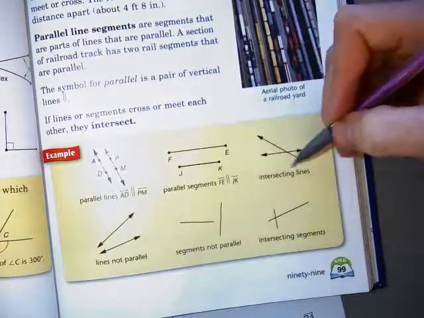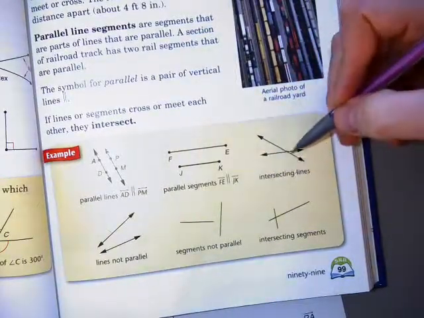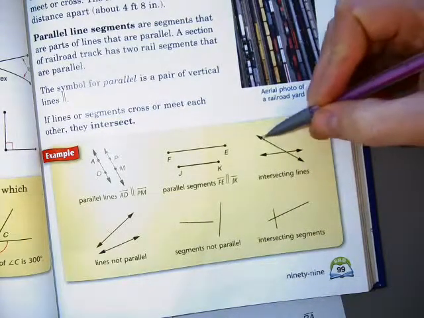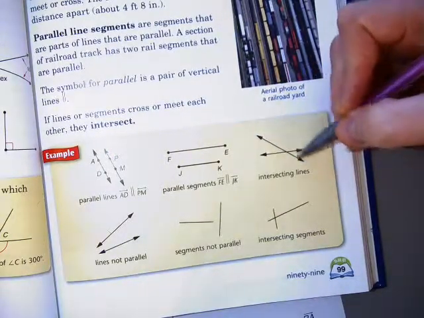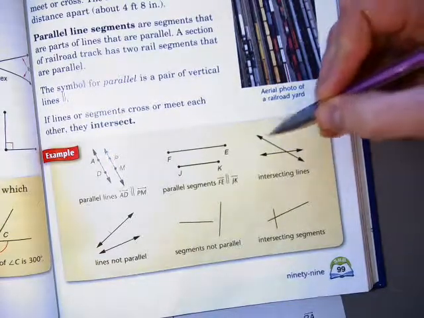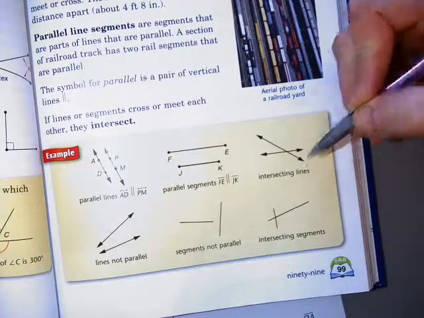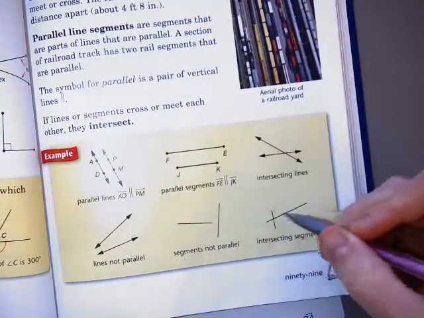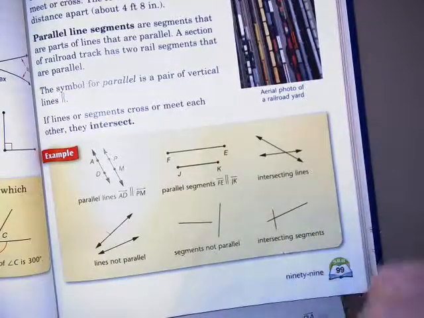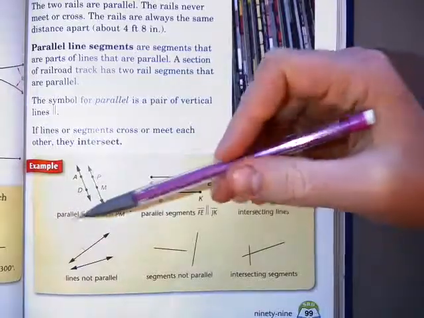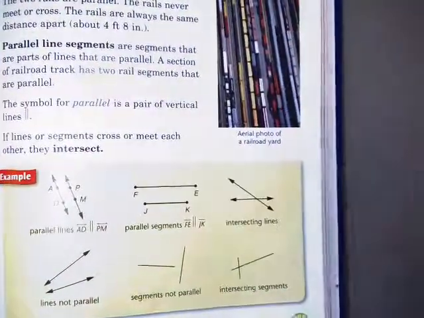Now, intersecting means they cross. That's simply what it means. So, these lines cross each other, and I know that they're lines because they both have arrows on the end of them, and they cross each other. So they're intersecting. Now these are intersecting segments. They don't have arrows on them, but they do cross each other. So just to make sure we're familiar with what parallel lines and intersecting lines and segments are.